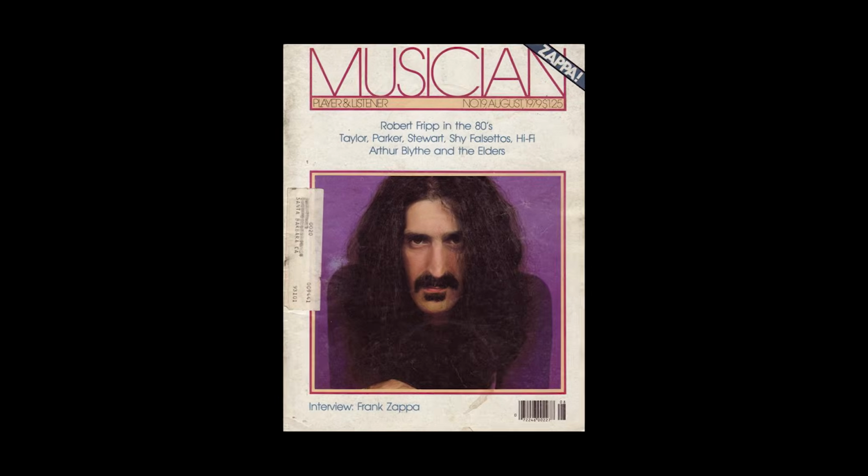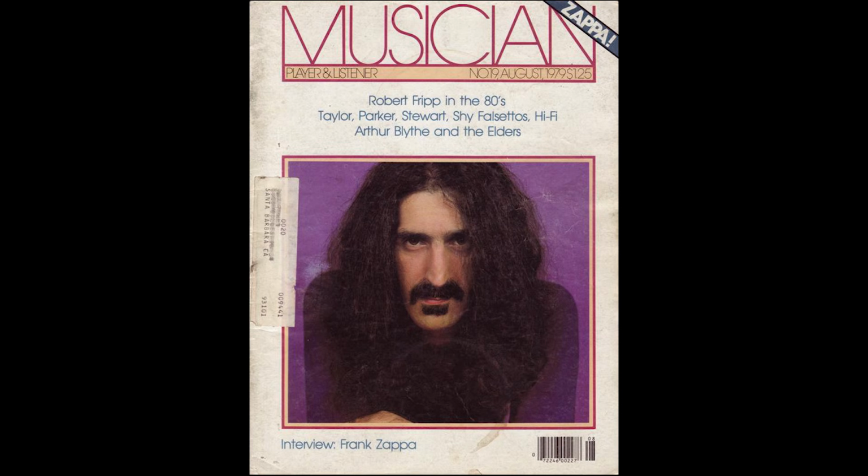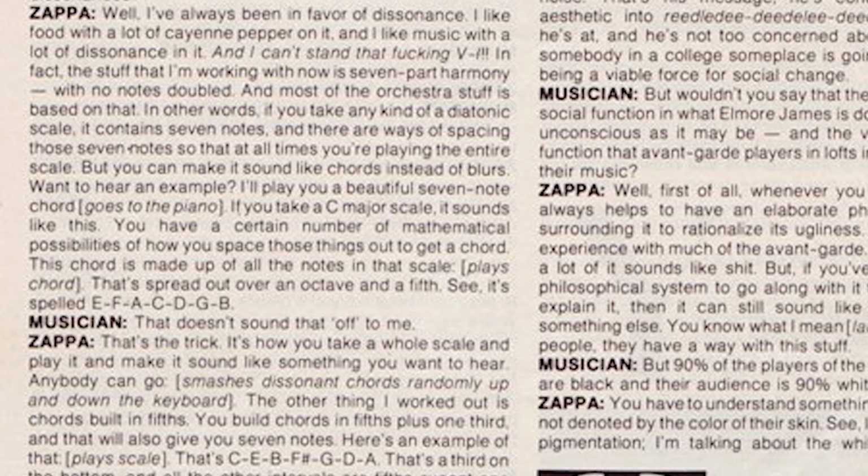In an interview from Musician Magazine 1979, Zappa explained that the stuff that I'm working with now is 7-part harmony with no notes doubled, and most of the orchestra stuff is based on that. In other words, if you take any kind of a diatonic scale, it contains 7 notes, and there are ways of spacing those 7 notes so that at all times you're playing the entire scale.